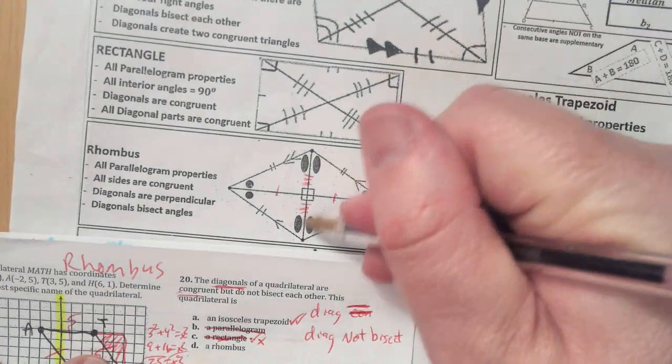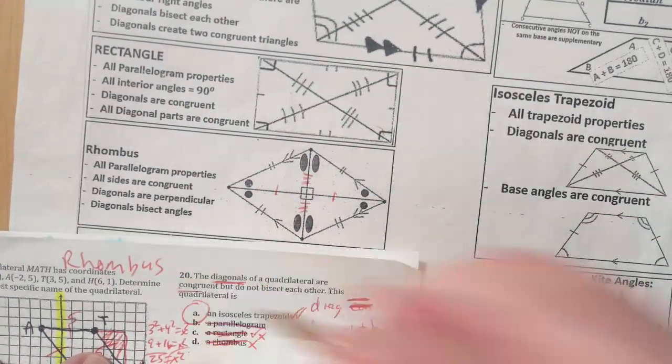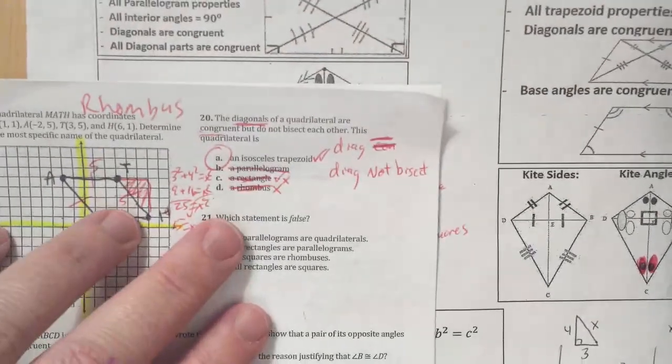And a rhombus. Here we go for a rhombus. Does this equal this? Nope. So the only thing that worked was A. So the only one that worked is A.